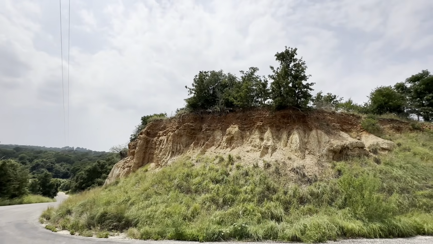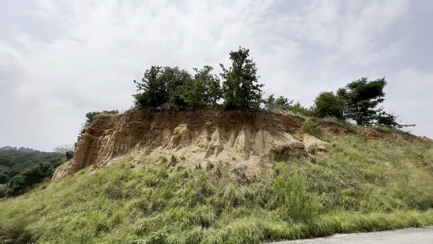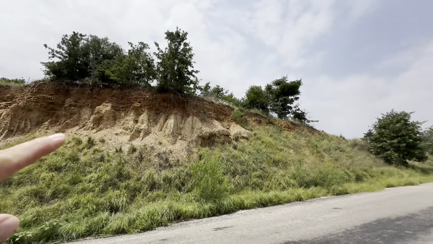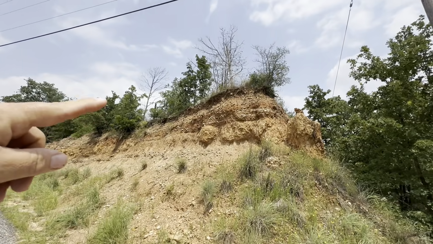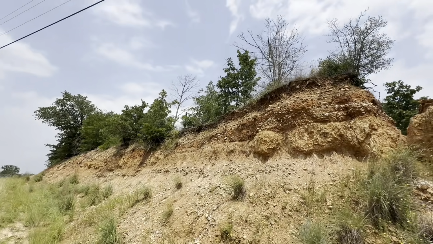So let's take a look at Unit 3 and see if there's any information on grain size, sedimentary structures, and so on. It's a bit of a hike up that hill, but we're in luck because right across the road, here it is. So we can actually take a look at it right up here. Let's see what we see in it.